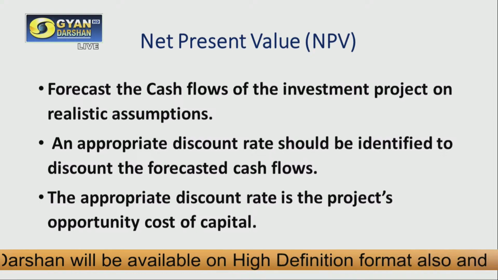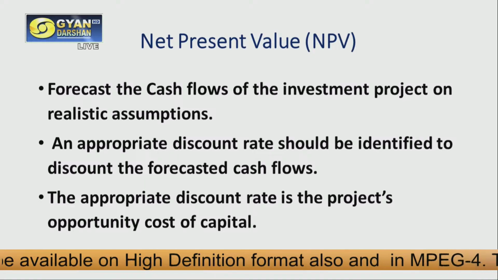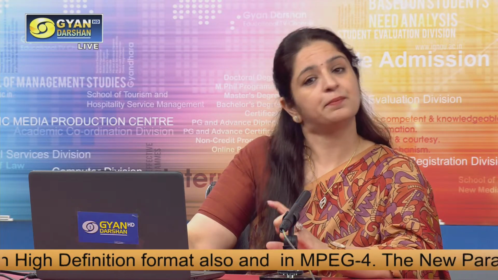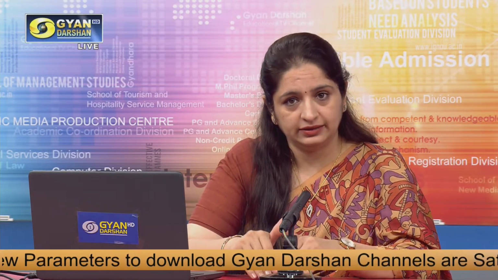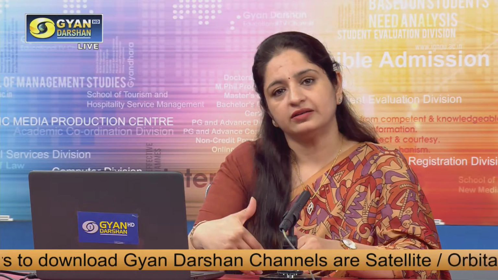The appropriate discount rate is the project's opportunity cost of capital. By using this discount rate, we can convert the values of cash flow into present terms, and by deducting the present value of cash outflow from the present value of all the cash inflows, we will get the value of NPV, that is net present value.